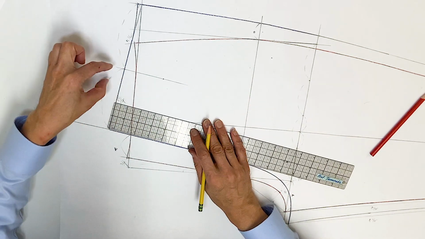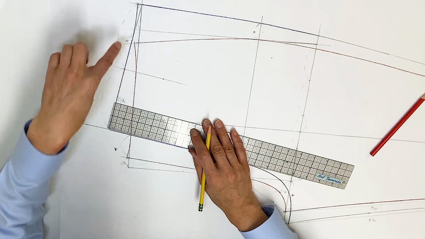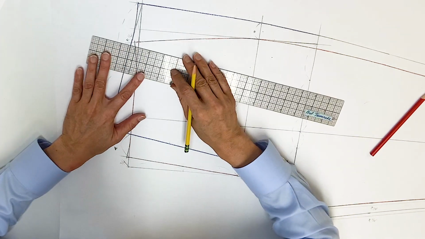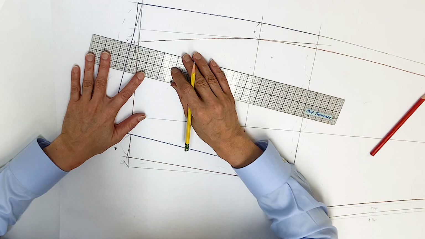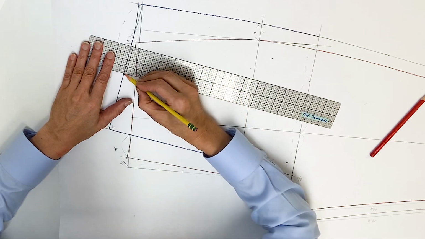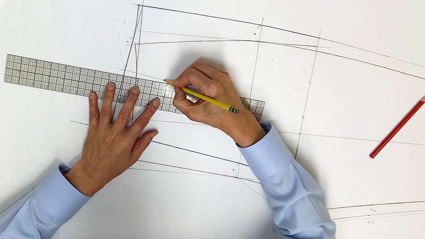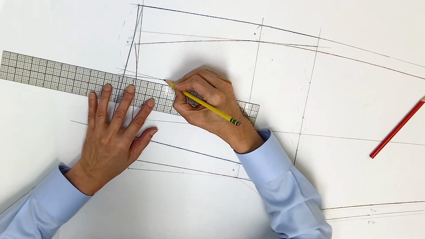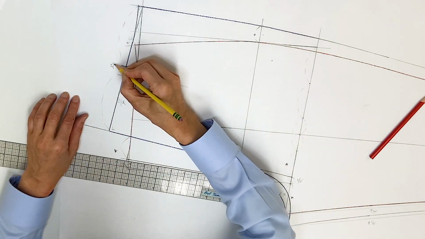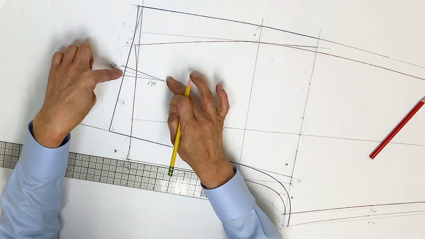Okay, and at the intersecting point, you need to mark the 5/8 dart opening. Okay, so half of the 5/8 on both sides. So 5/16. Okay, so 5/16 and 5/16 on both sides. 5/16 here, sorry. 5/16 and 5/16. Okay, so that will be 5/8. Okay, then you connect these 3 points with a straight line. Okay, this is 5/8, and 2 3/4 long.